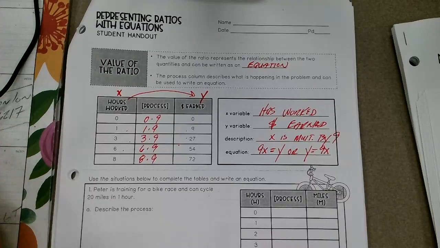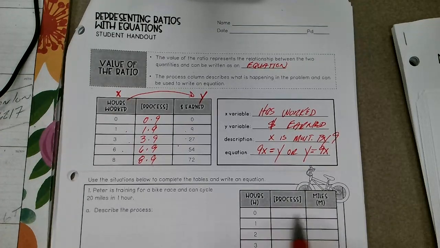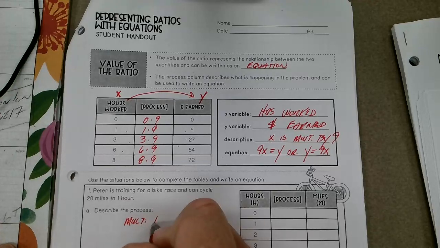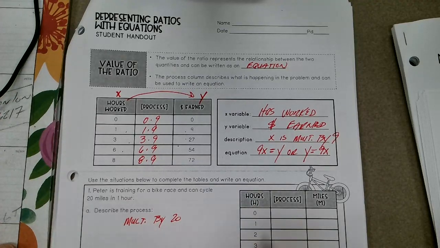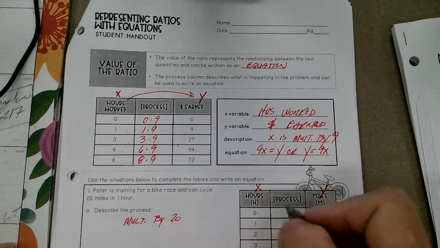Okay, so let's continue on. Peter is training for a bike race and can cycle 20 miles in 1 hour. Describe the process. Well, the process is simple. He can go 20 miles in 1 hour. So the process to me is going to be the number of hours cycling is multiplied by 20. So to get from x to y, we're going to multiply it by 20.